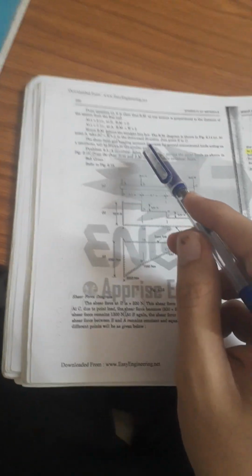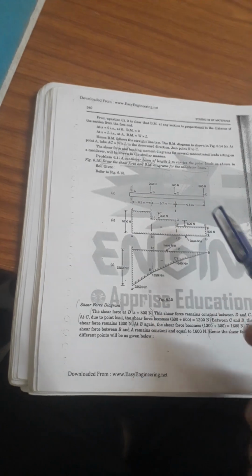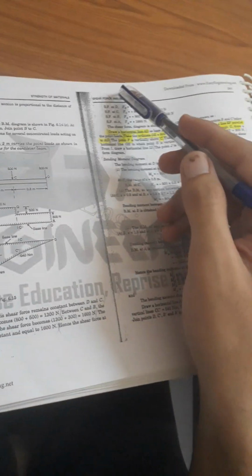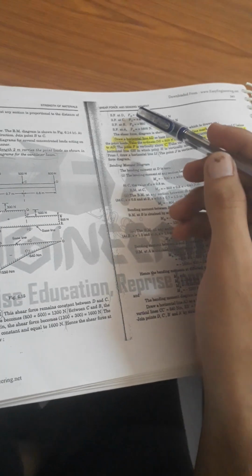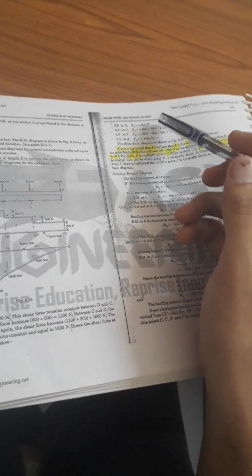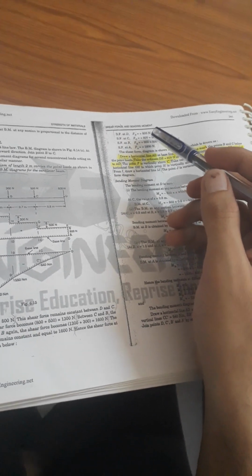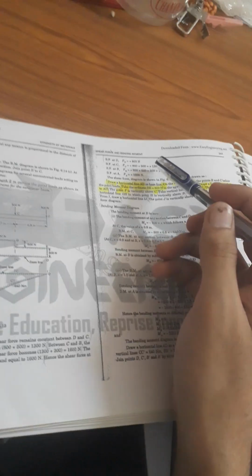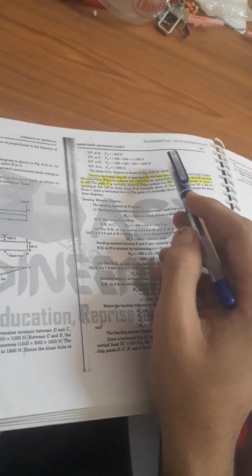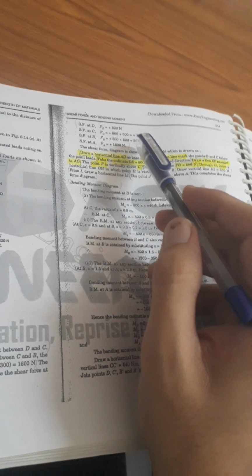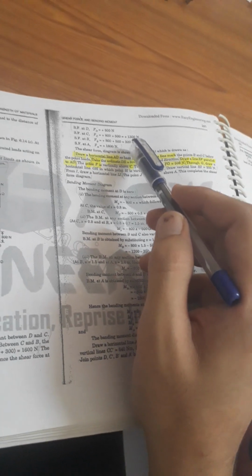Here is a cantilever beam of length 2 meters carrying point loads as shown in the figure. Draw the shear force and bending moment diagram. The loads are 300 Newton, 500 Newton and 600 Newton, at 0.5 meter, 0.7 meter and 0.8 meter. Here are the shear forces. FD is equal to plus 800 Newton, FC is equal to plus 800 plus 500, which is plus 1300 Newton. Shear force at B, FB, is equal to plus 800 plus 500 plus 300, which is 1600 Newton. FA is equal to 1600 Newton.